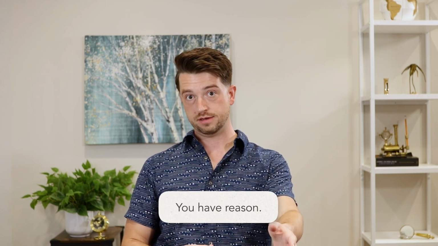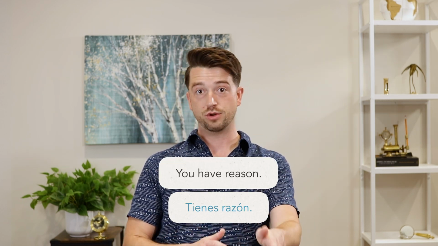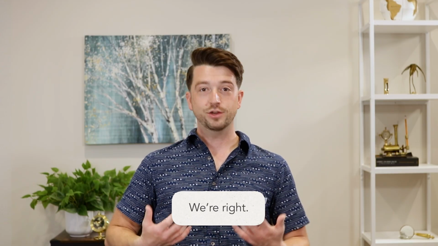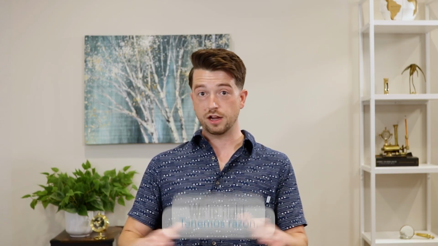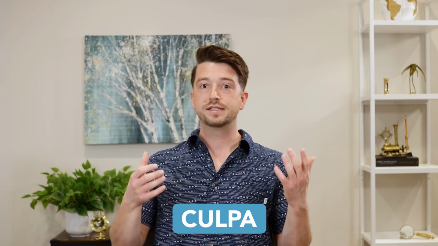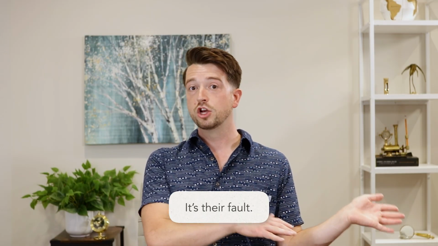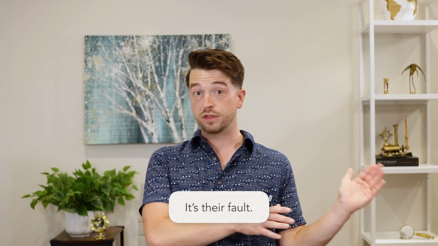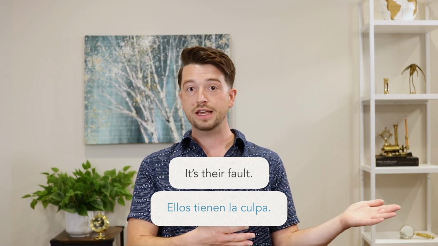So in Spanish, you never say you're right, literally. Instead, you say you have reason. That would be tienes razón. Or to say we're right, you would say tenemos razón. Another very common one is the word culpa. You'll use this to say that something is someone's fault. So to say, for example, it's their fault, you literally say they have the fault, or ellos tienen la culpa.